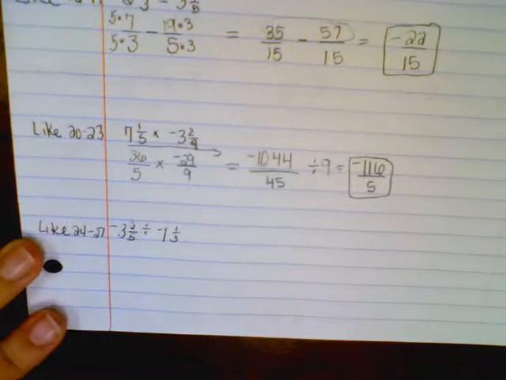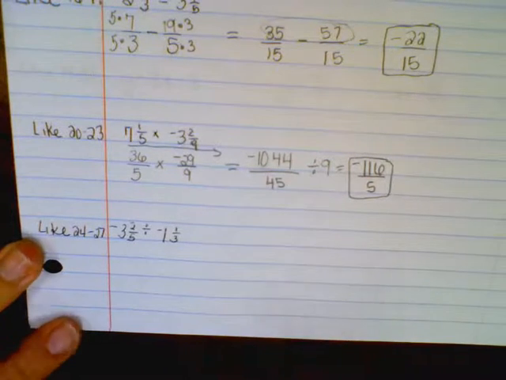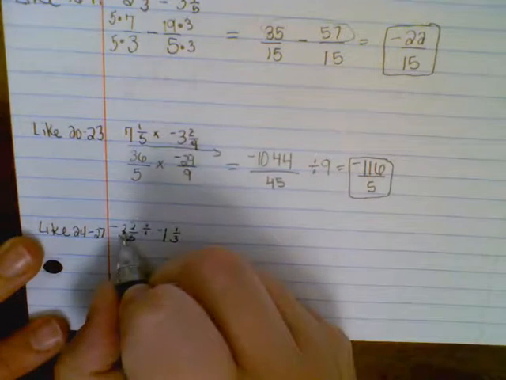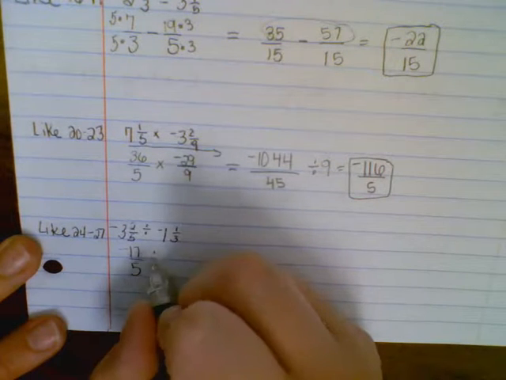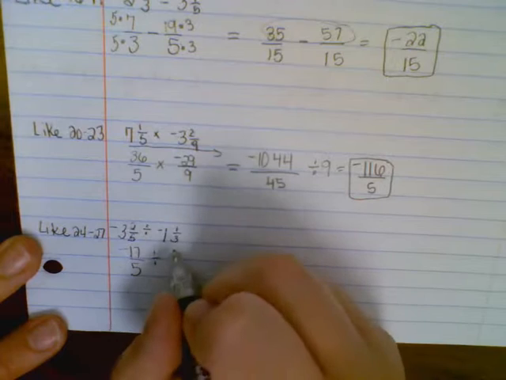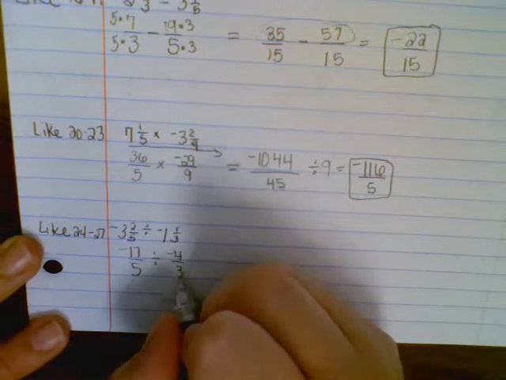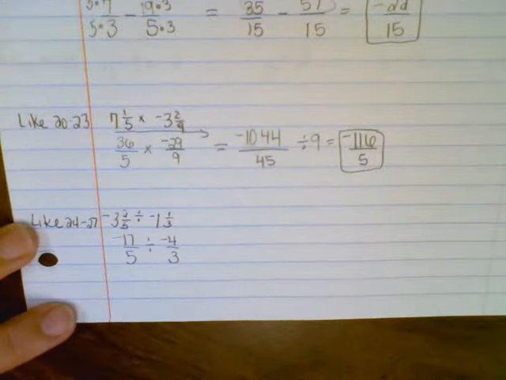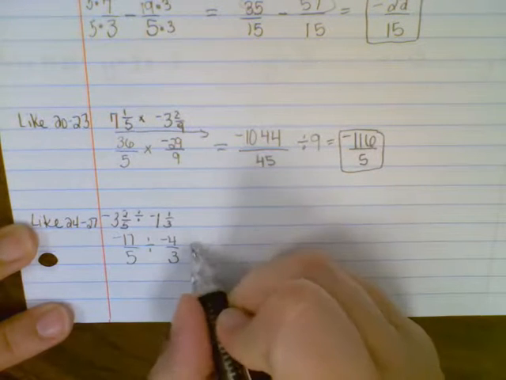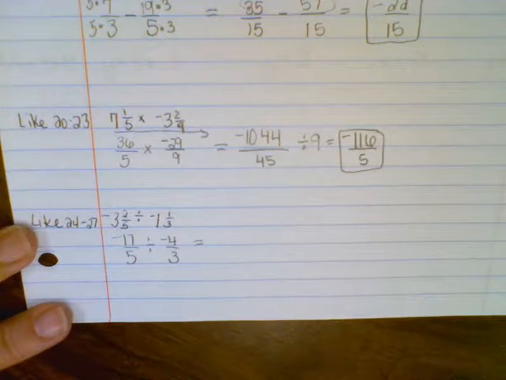Okay, so division is a lot like what we just did. Change to improper first. So it's 15, 16, 17. Negative 17 over 5 divided by negative 4 over 3. So with division, to get rid of the division, we change it to a multiplication. So we multiply by the reciprocal.